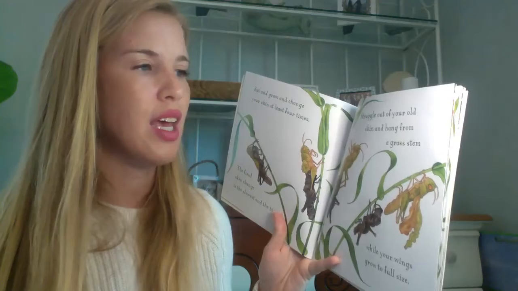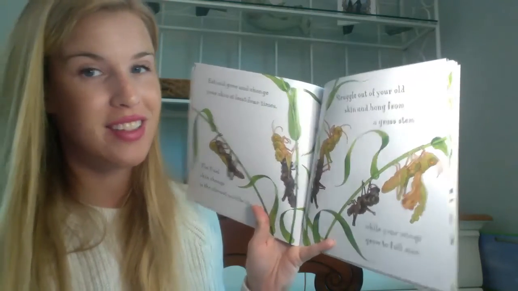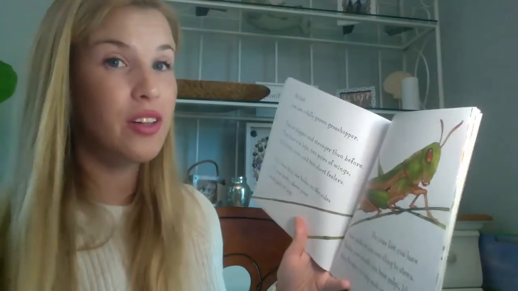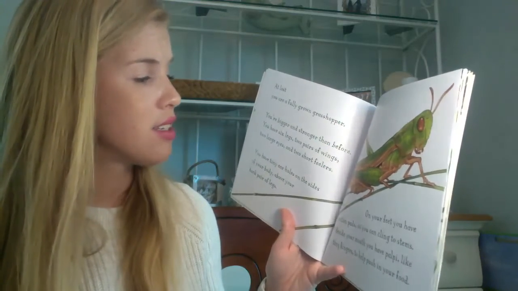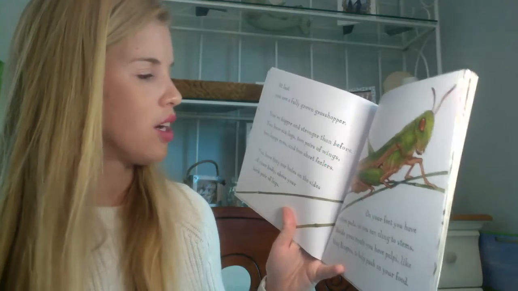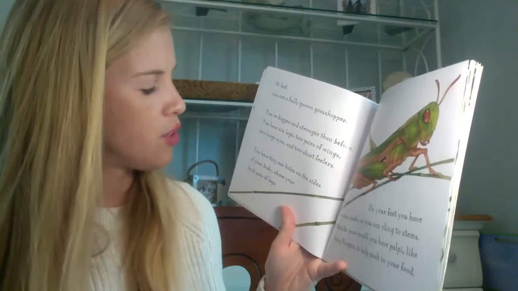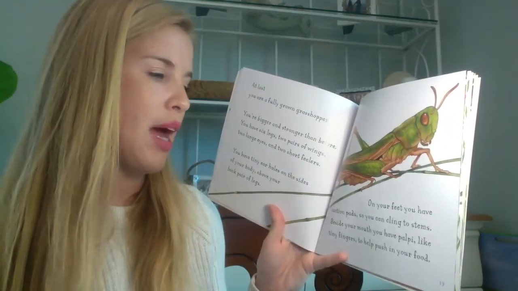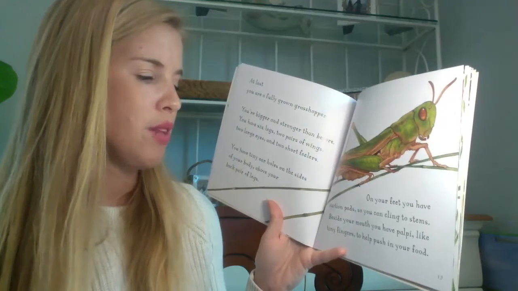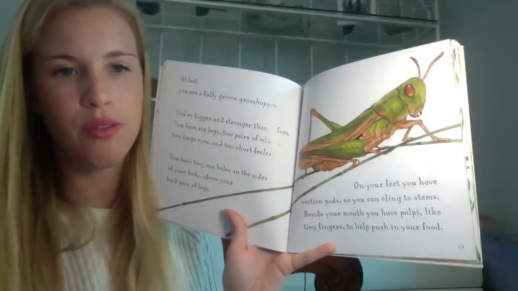Struggle out of your old skin and hang from a grass stem while your wings grow to full size. At last, you are a fully grown grasshopper. You're bigger and stronger than before. You have 6 legs, 2 pairs of wings, 2 large eyes, and 2 short feelers. You have tiny ear holes on the sides of your body, above your back pair of legs. On your feet, you have suction pads so you can cling to stems. Beside your mouth, you have palpi, like tiny fingers to help push in your food.